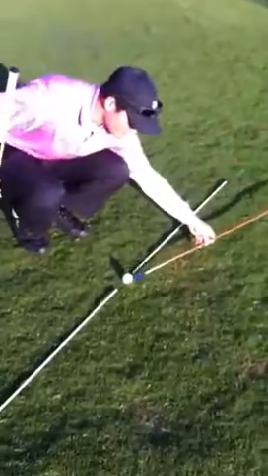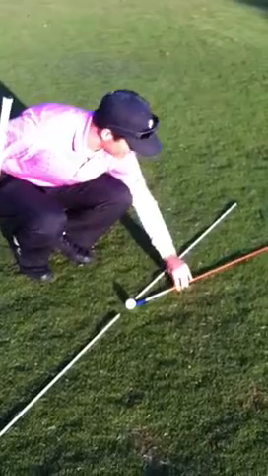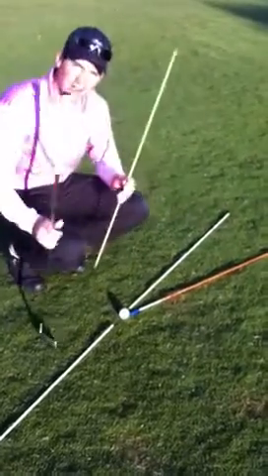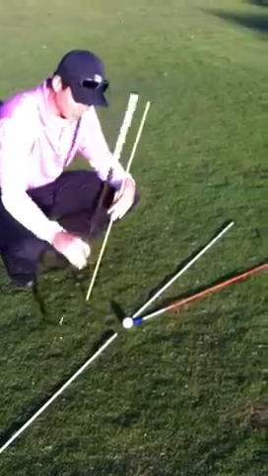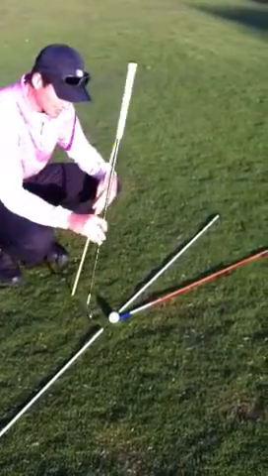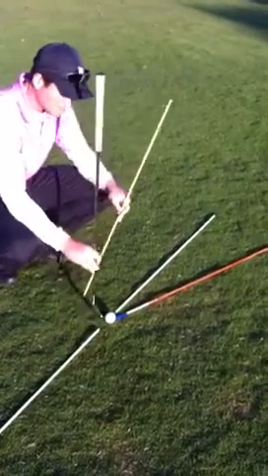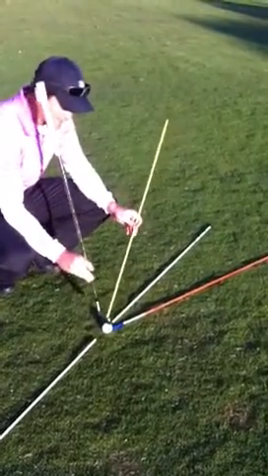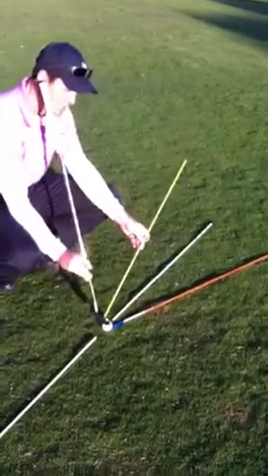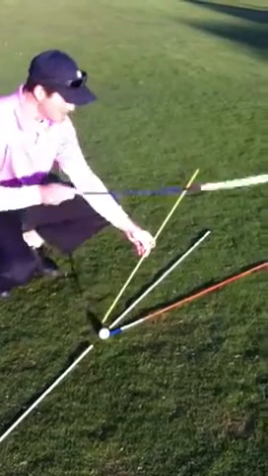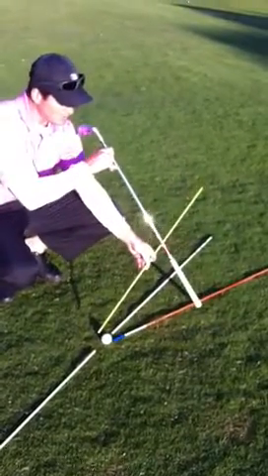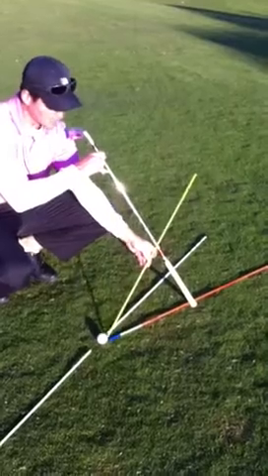So hypothetically, if this were our path direction, so if we're swinging from inside to out in relation to the target line, and the club face is shut in relation to that path, then this is what makes up the D-plane, these 2 angles here.